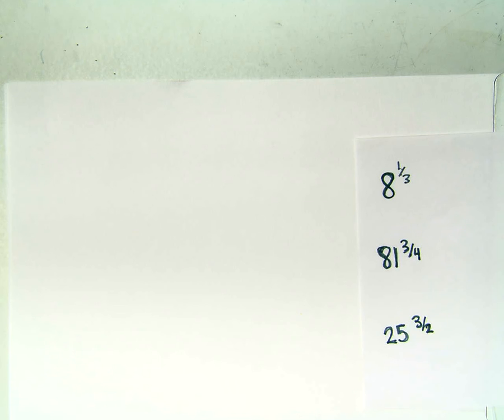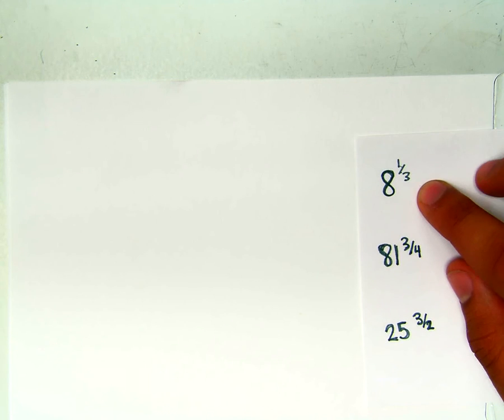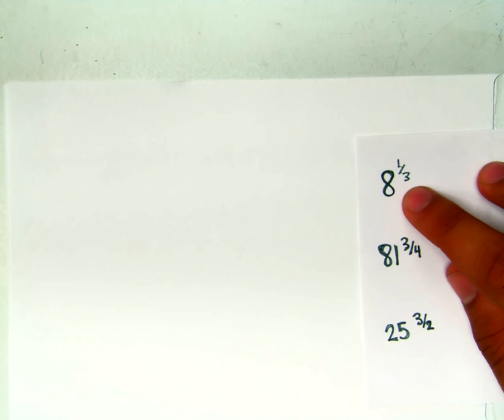Now if we wanted to figure out what this value is, we could always just plug this whole thing into our calculator. We'd say 8 and we'd hit the caret symbol and then do 1 divided by 3 and we could find out what that is. Now if you don't have a calculator, we can still figure it out.